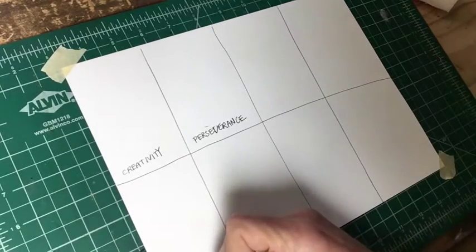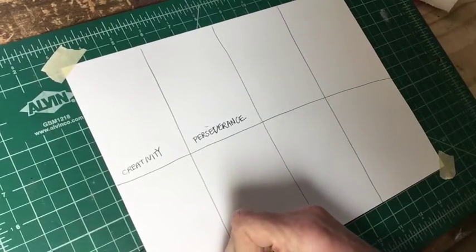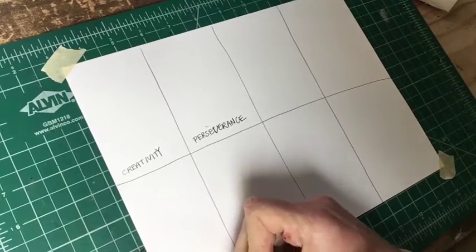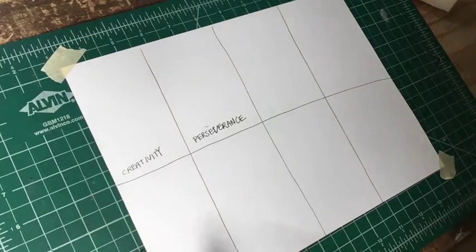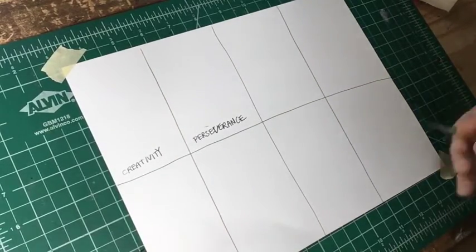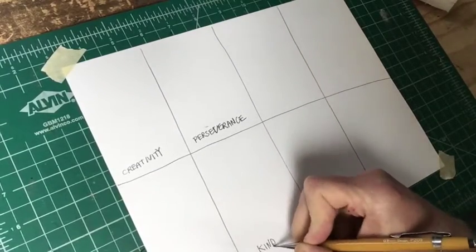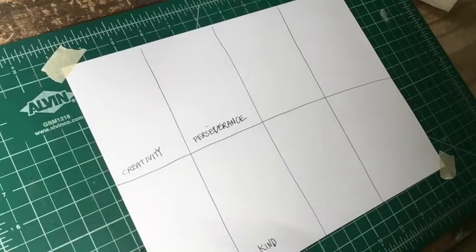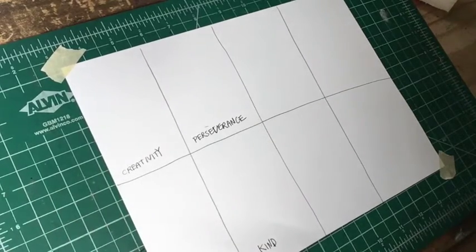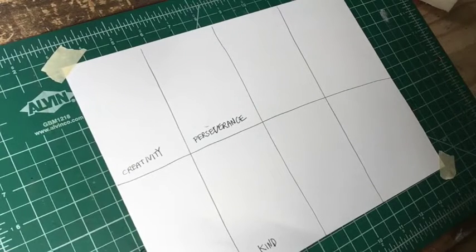Let's see, patience. Okay, I'm going to admit that I'm not as patient as I would like to be, but I would like to be patient. And kind. I do my best to be kind, and sometimes I can do better. So this is going to be an interesting process for you. There are a lot of qualities out there.